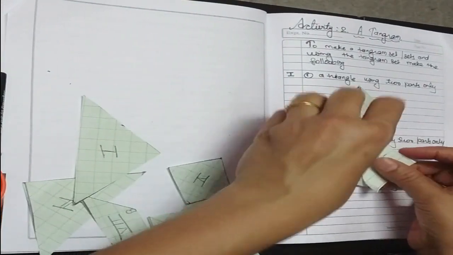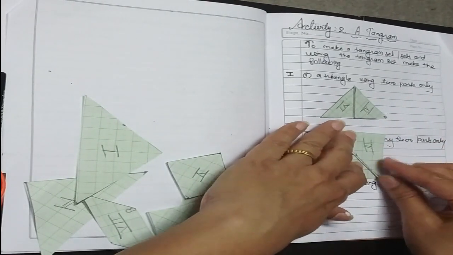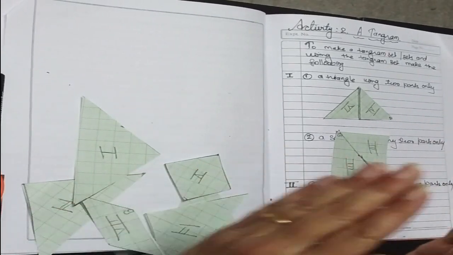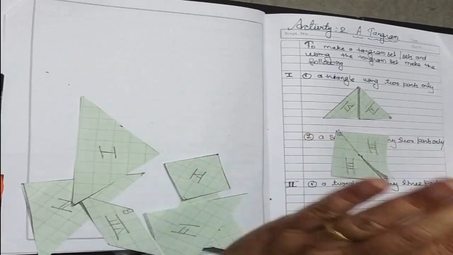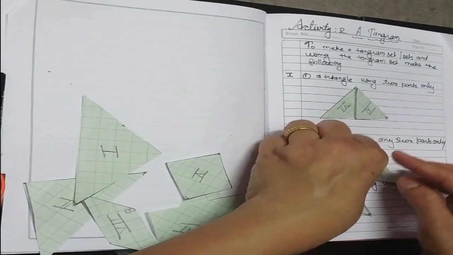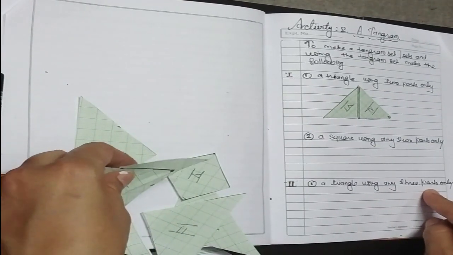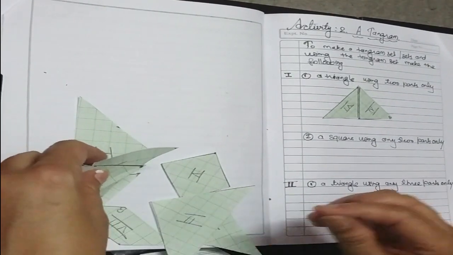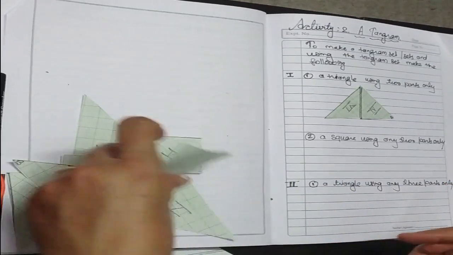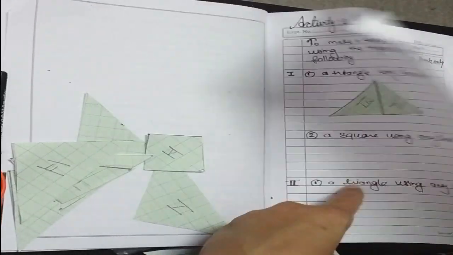Even this square can be formed in this way also, a square using 2 parts. Or you can use these 2 also to make the square. So any 2 parts you can use to make a triangle first of all, then a square, then a triangle using 3 parts only. I have shown already how to make a triangle using 3 parts. Then a rectangle using any 3 parts.